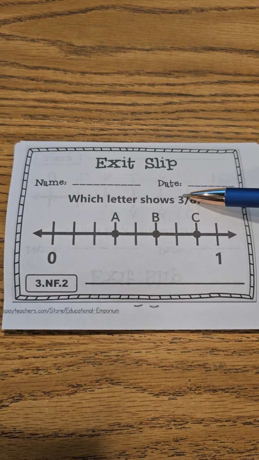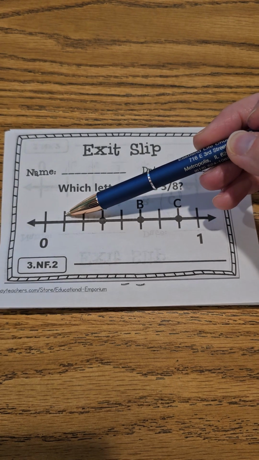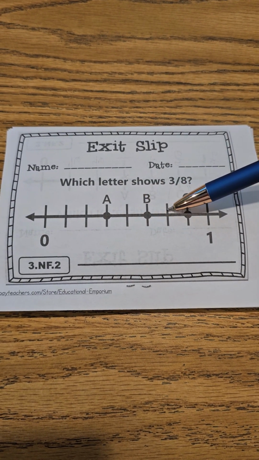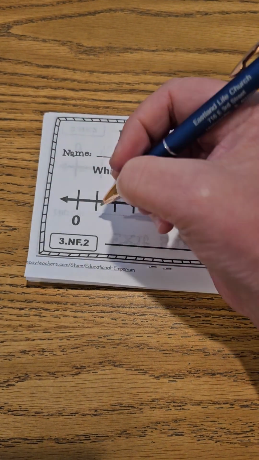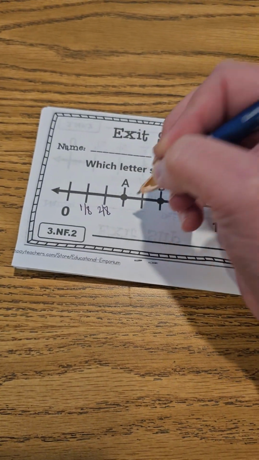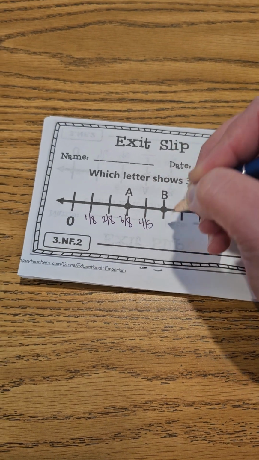Which letter shows 3/8? Well, let's make sure it is in 8s. 1, 2, 3, 4, 5, 6, 7, 8. Now let's label them. 1/8, 2/8, 3/8, 4/8.